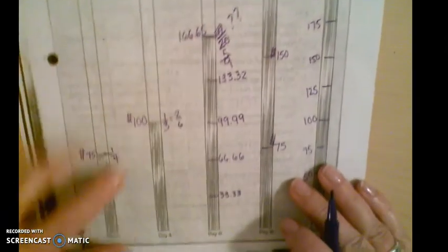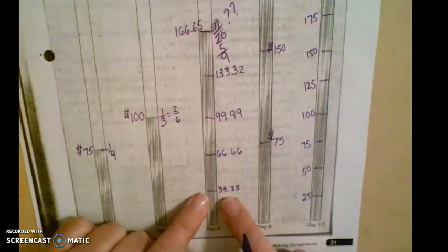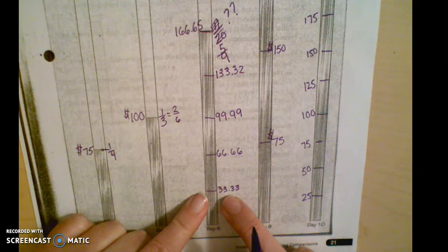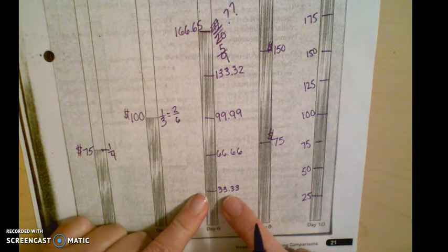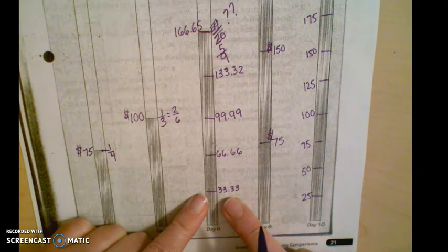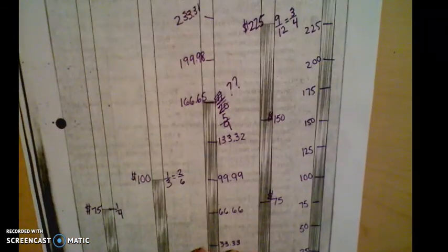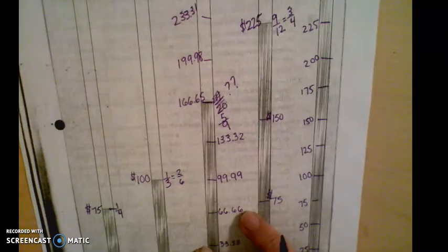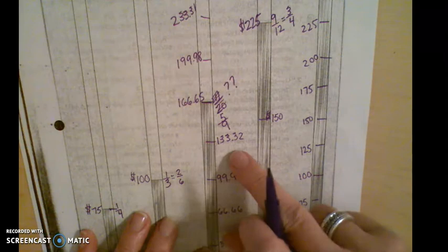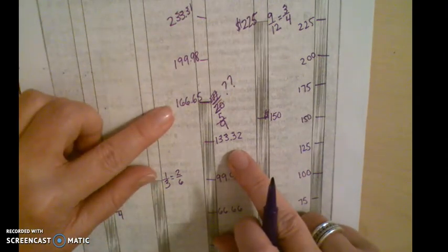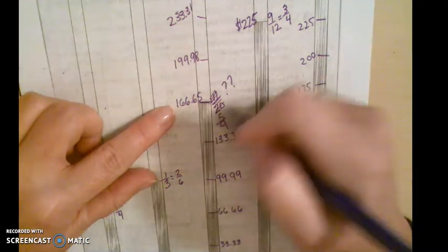So that 1/9 of my goal was $33.33. So it's not a pretty number, but I worked my way up and added $33.33 each time until I got to my fraction of 5/9.